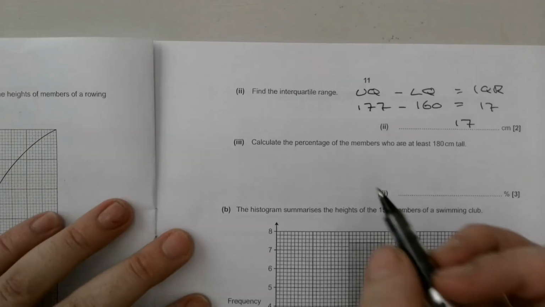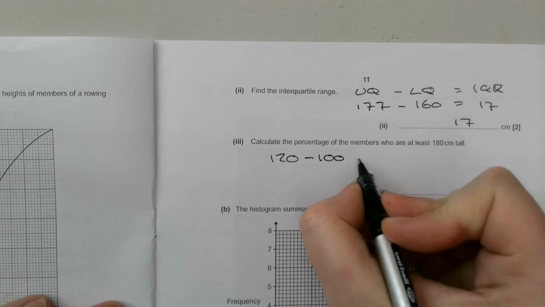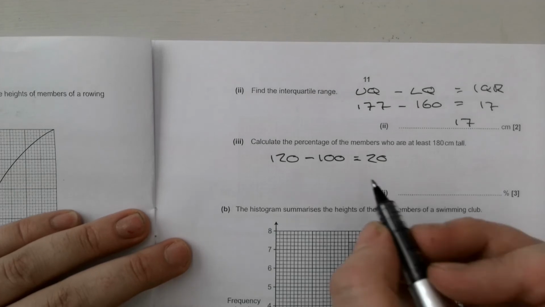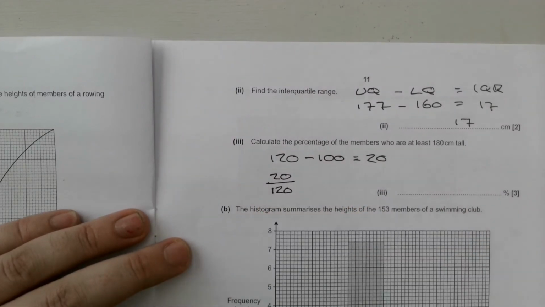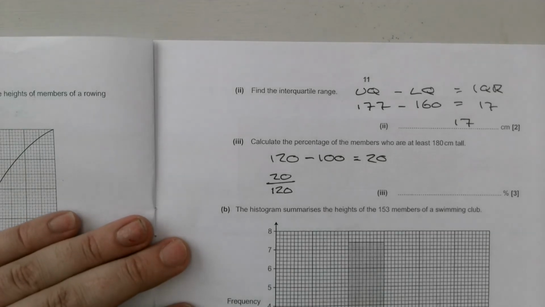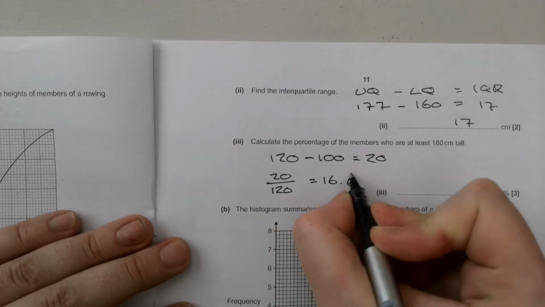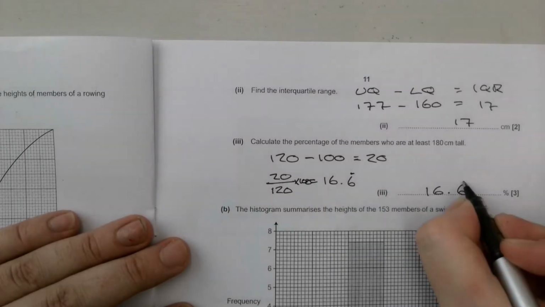That means that there are 100 people up to the height of 180 centimetres. We want the people who are at least 180 centimetres. So we're going to do the total number of people, take away the number of people who are up to 180 centimetres. That means that there are 20 people who are at least 180 centimetres tall. We've got to turn that into a percentage. At the moment, it's 20 out of 120. If we can turn that into a fraction out of 100, that would be the easiest way. So divide by 120 and times by 100, or whatever you want, will give you 16.6 recurring, which is our percentage.